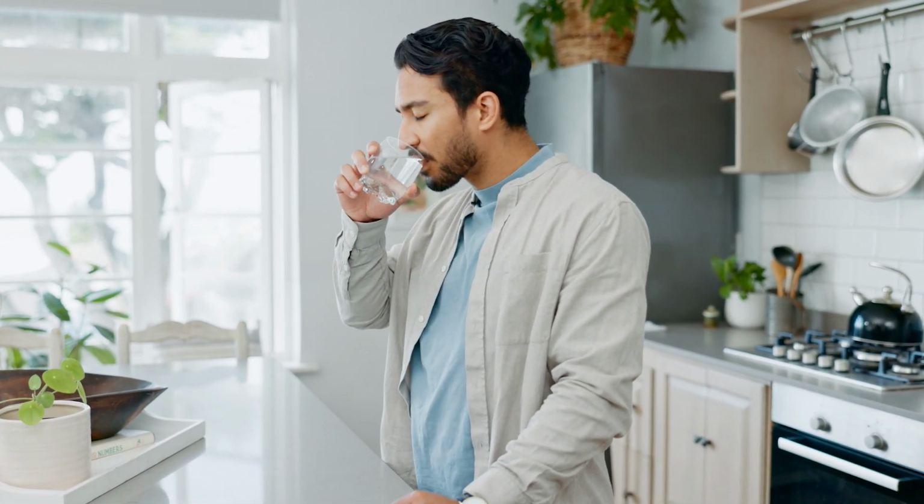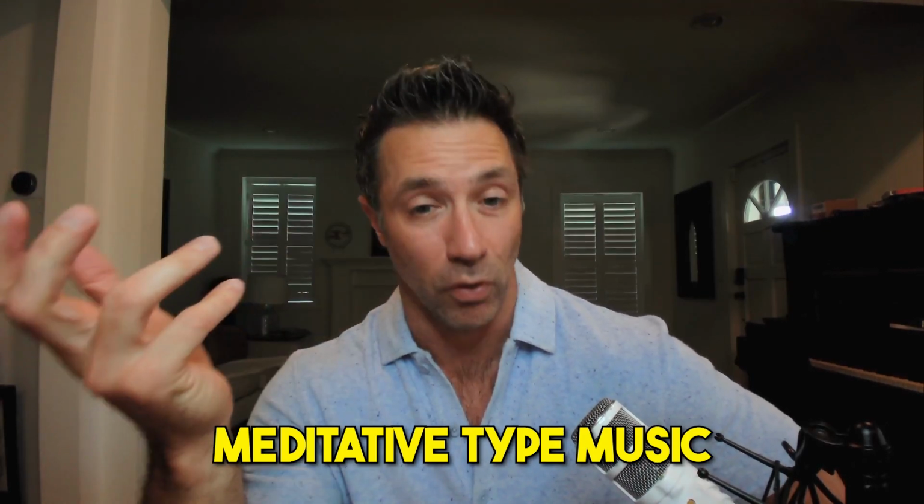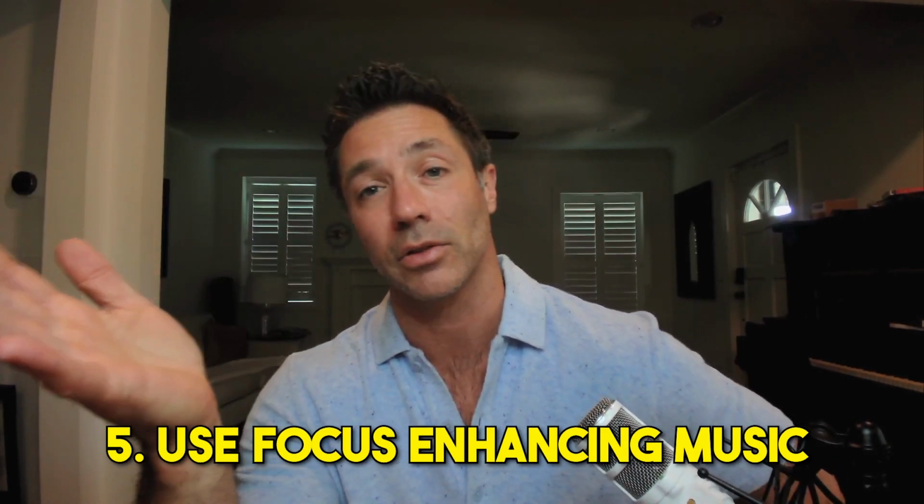I would get locked in with some noise canceling headphones, some flow state inducing music like Baroque or meditative type music, just stuff that was not vocal, which is number 5, use focus enhancing music. I like this app, Endel is also really good, or Brain.fm. Both of those have just great music tracks that you can play that are non-vocal and put you in this almost hypnotic state where you can get into flow state more easily. You can also create a playlist on Spotify, like they have a lot of deep work or deep focus study playlists. I have some. It's really, really huge. Music literally changes your brainwaves, so you want to take advantage of that.